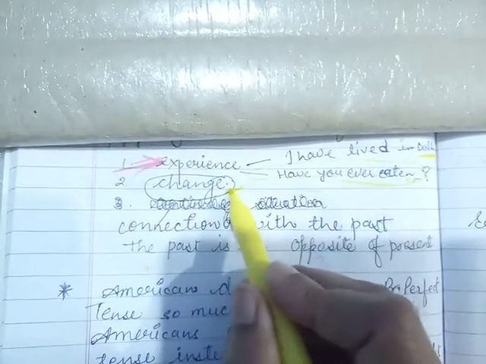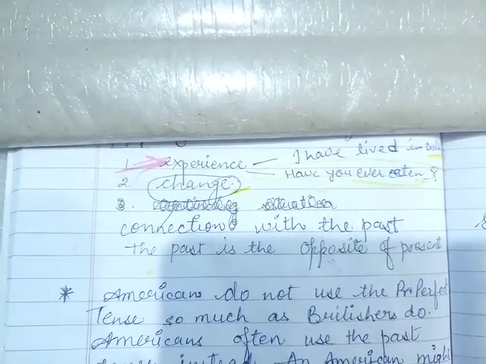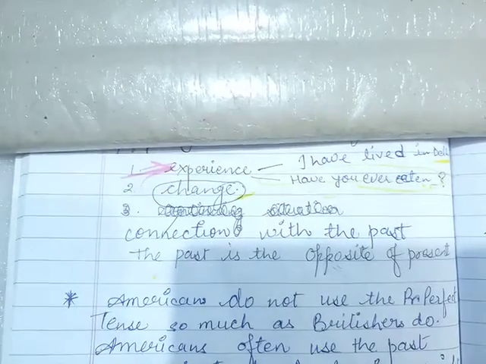Second is about change. Change is connection with the past. The past is the opposite of present, and of course the present is opposite of past.